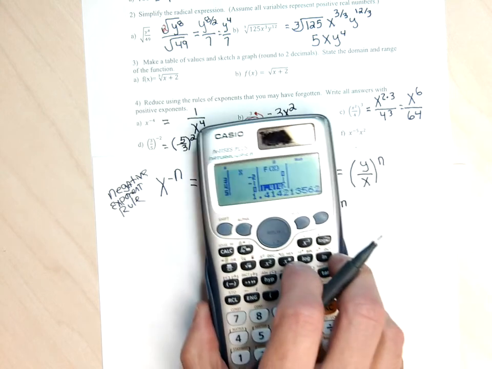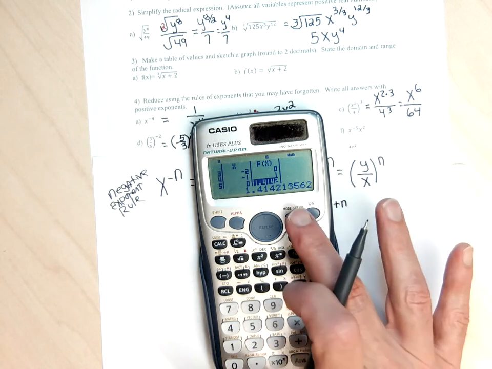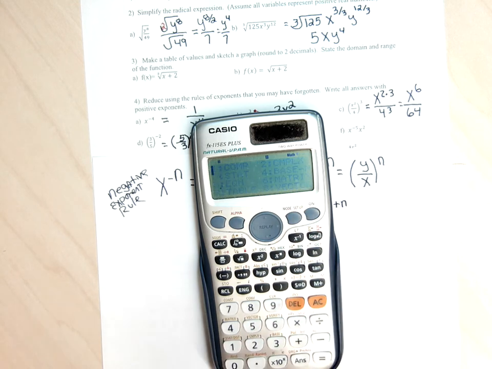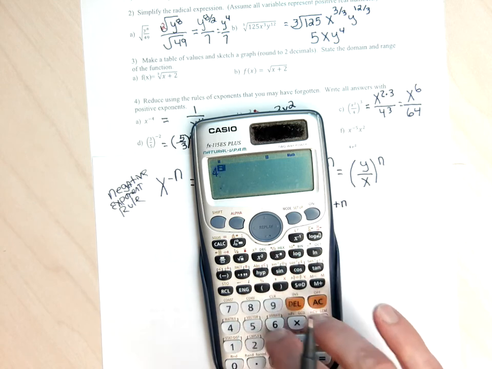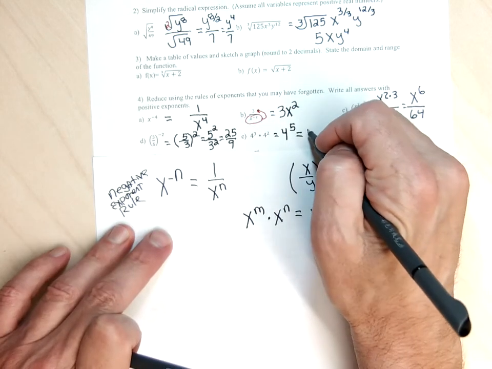Generally, I don't leave numbers written with exponents, so I'm going to get rid of that exponent. My calculator is in table mode. I'm going to go mode followed by the number 1 to get it out of table mode so I can do 4 to the 5th power. I should get 1024 for my answer to part E.